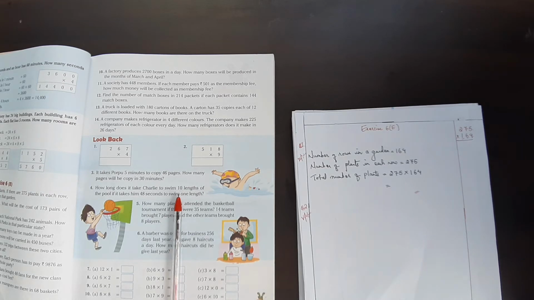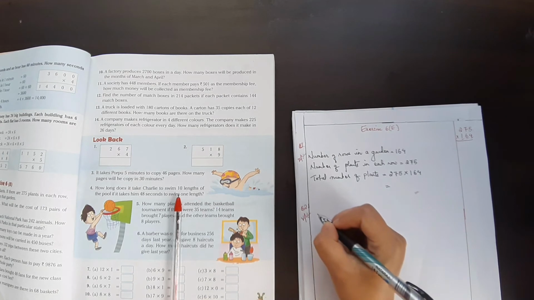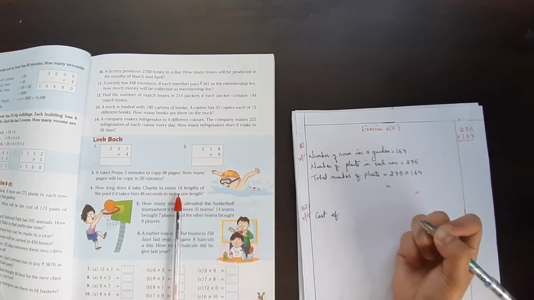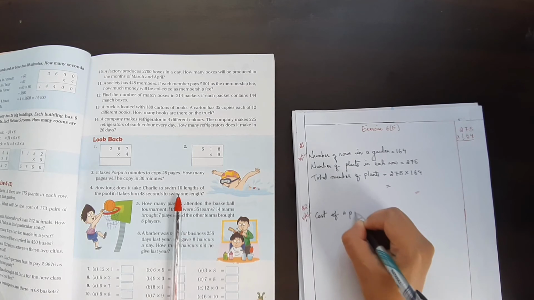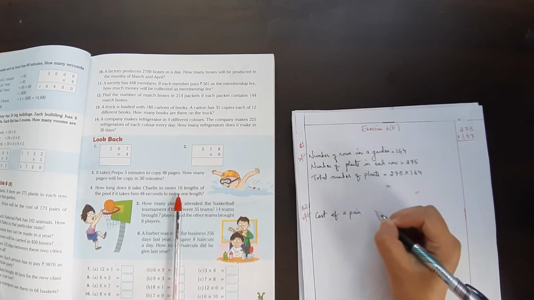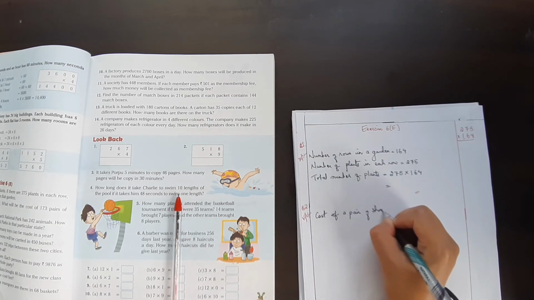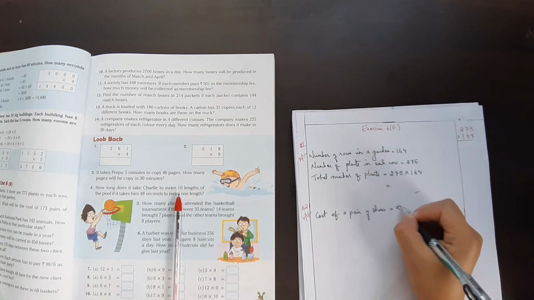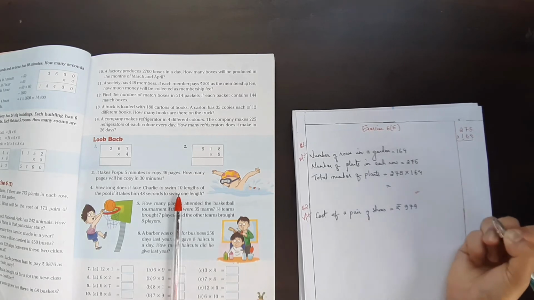We have to find out the cost of 173 pairs of such shoes. First you'll write: cost of a pair of shoes equals rupees, don't forget to write rupees, 979.